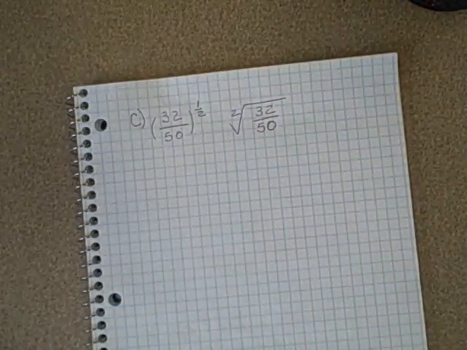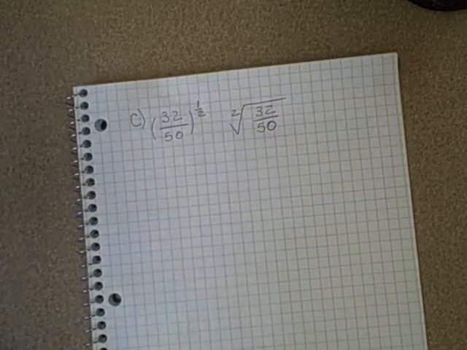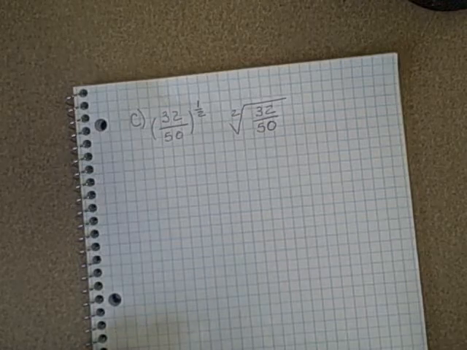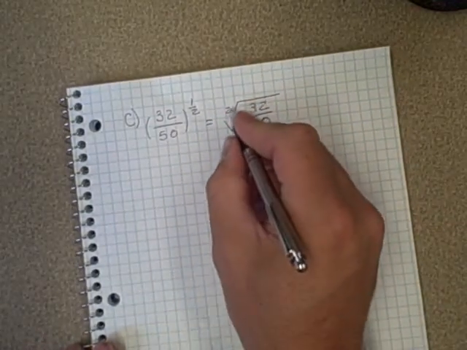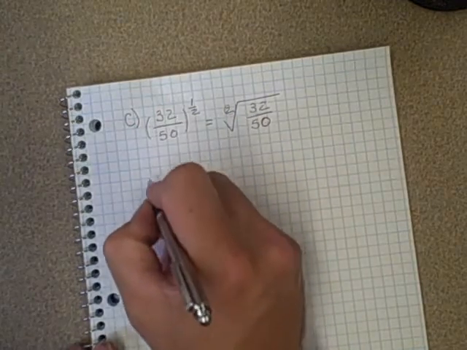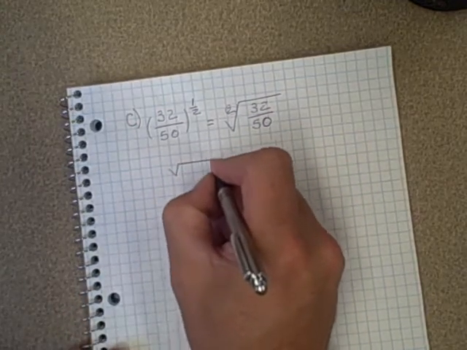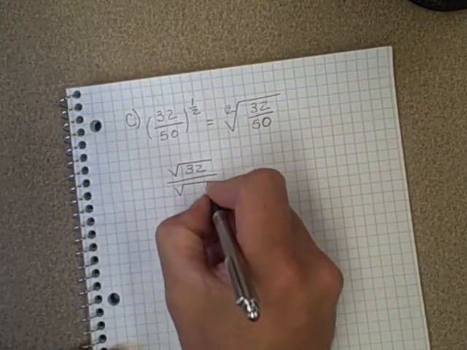Okay. So when you're working that one through, you're thinking to yourself, well, that's not two perfect square roots, so we have to do some simplifying there. So that would be the square root, and we don't necessarily need to put the 2 there, because when you don't see the 2 there, it means automatically square root. So that'd be like saying the square root of 32 over the square root of 50.